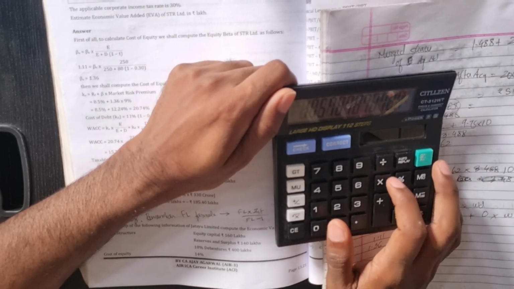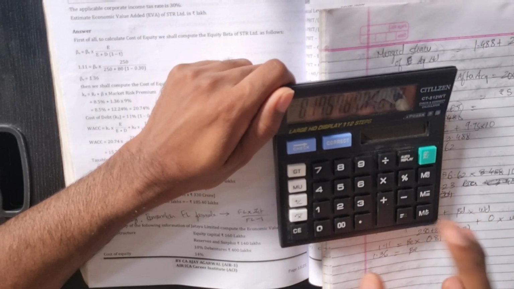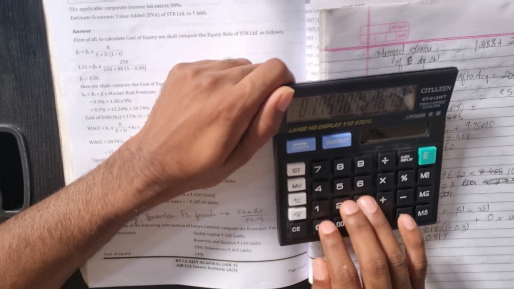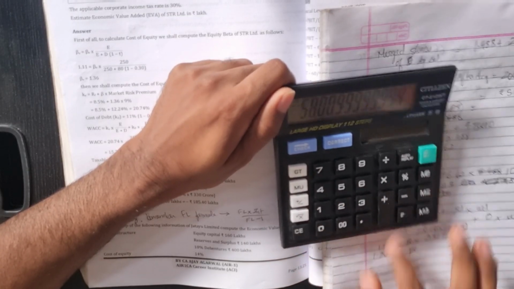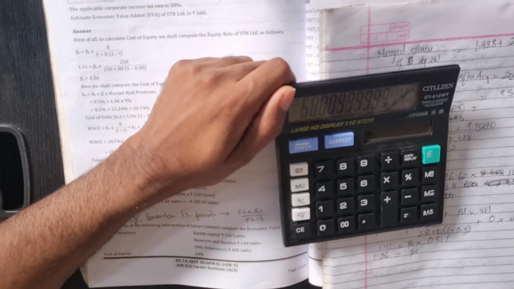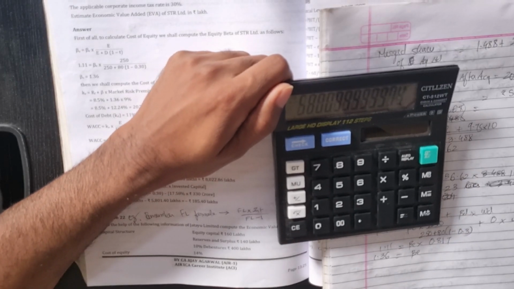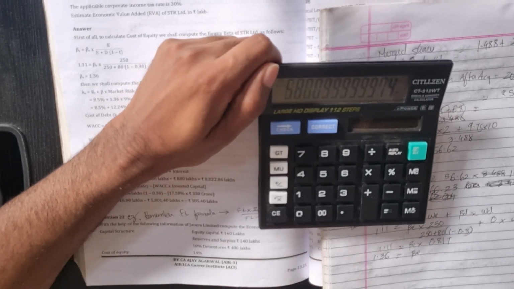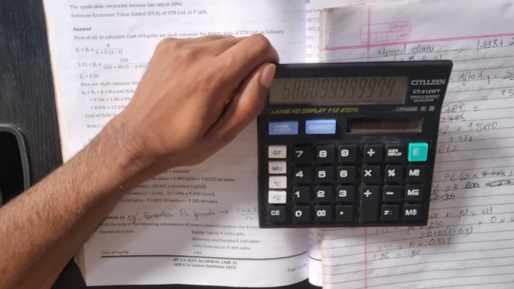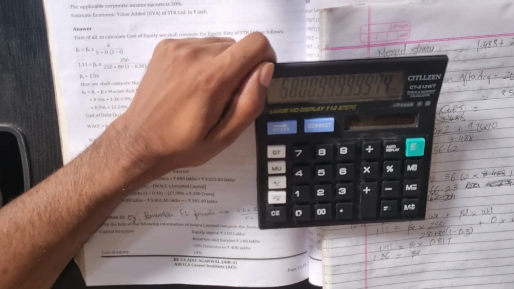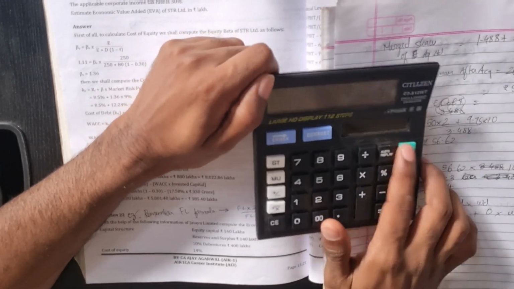Into, divided by 100, into my invested capital. Invested capital is 330, right? So 58.01 I'm getting. This is my invested capital into KO, right? So I need to find out NOPAT now.